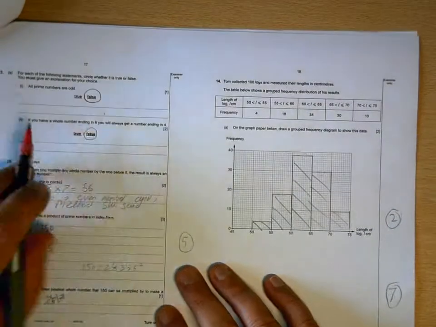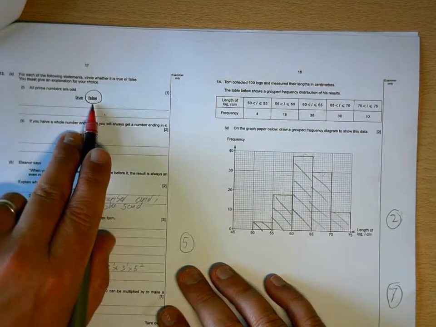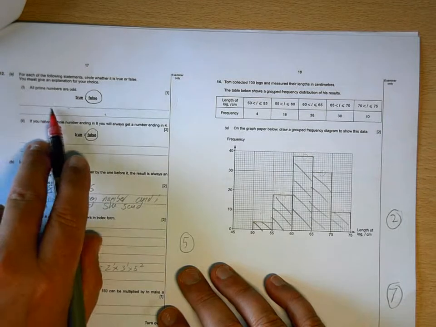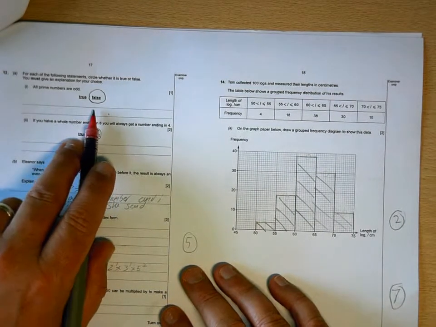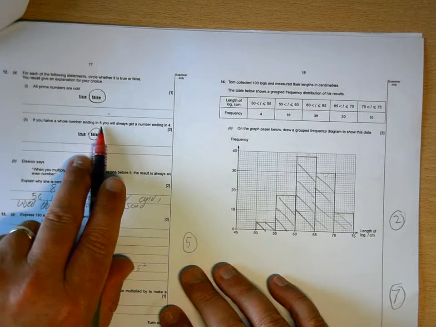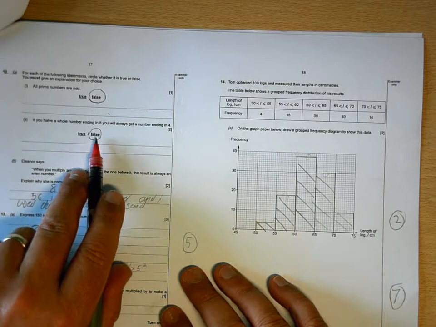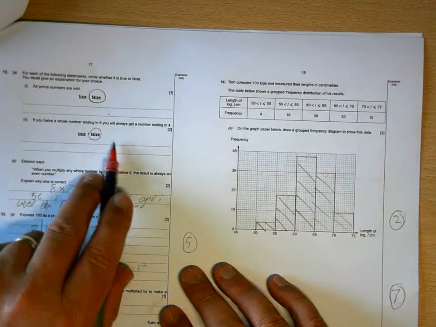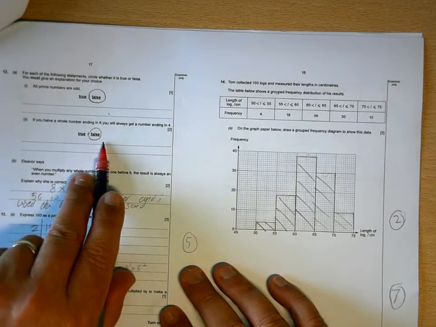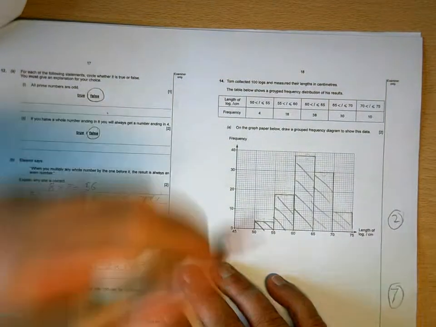Now you need to give examples here. So what they're looking for you to say is that it is false and 2 is a prime number and it's even. And the same here, you would have to think of a number that ends in an 8 and then explain why it's wrong. So in saying something like, well, 18 divided by 2 is 9 would be good enough. But just to circle them, you're not going to get any marks.